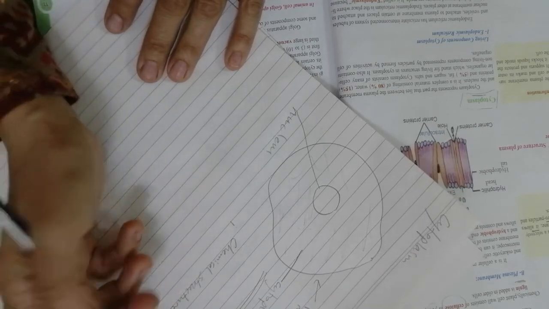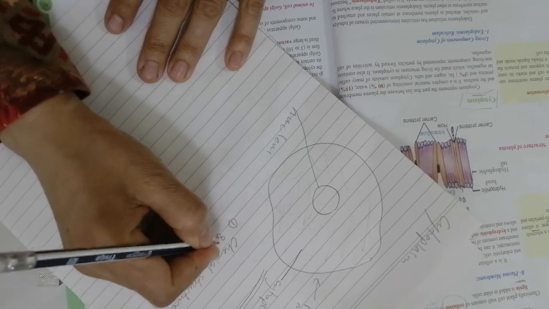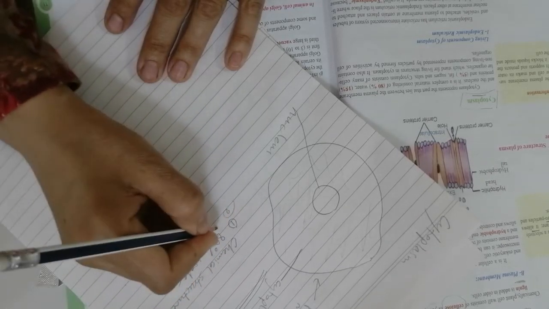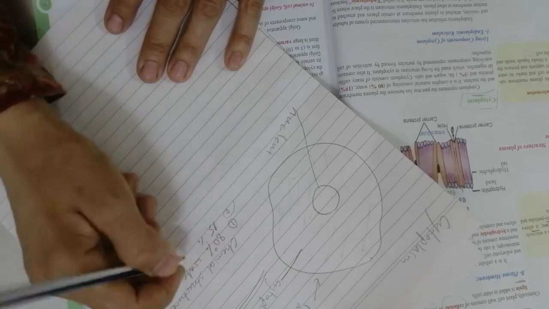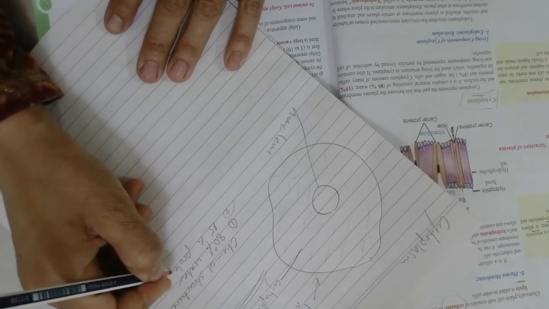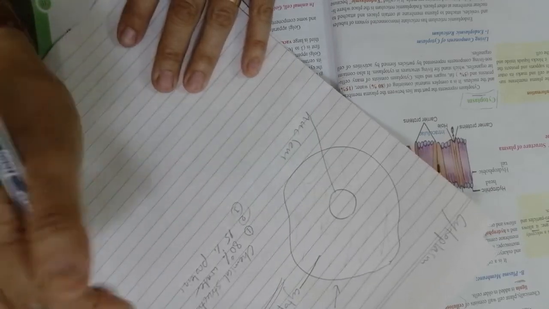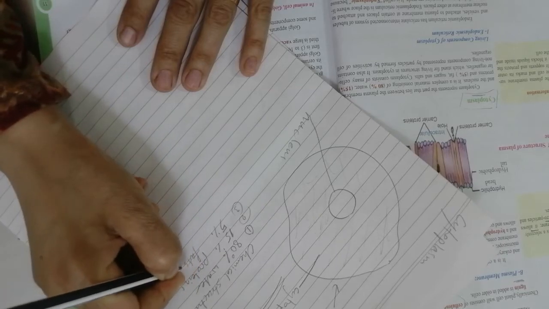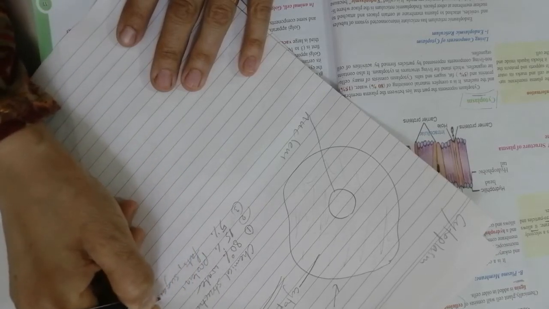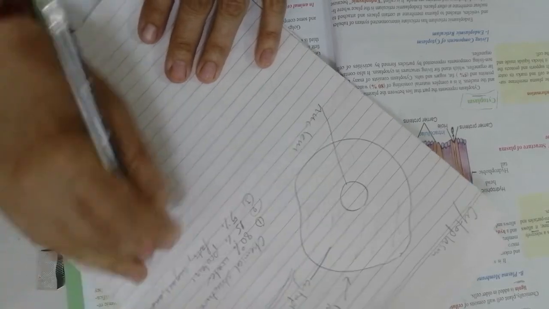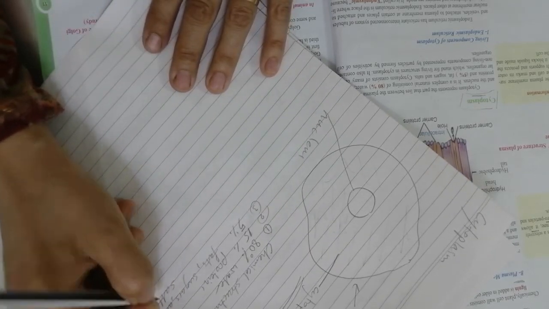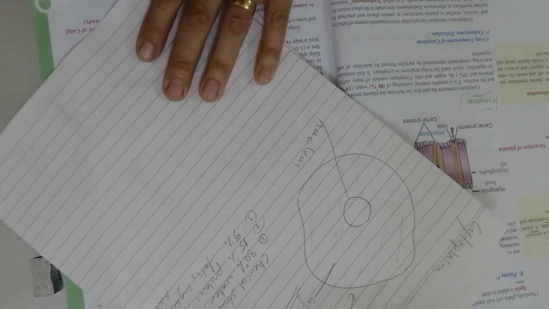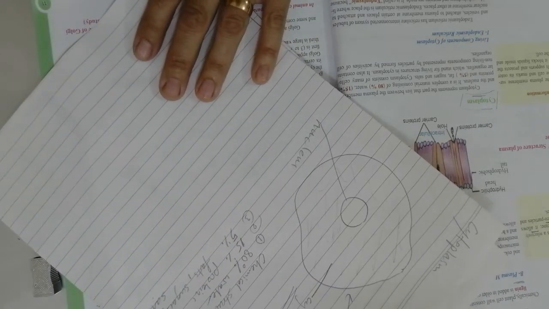First, 80% water. Second, 15% proteins. Third, 5% fats, sugars, and salts. I should mention all three of those as the chemical composition of the cytoplasm.